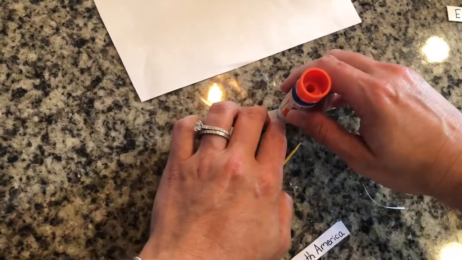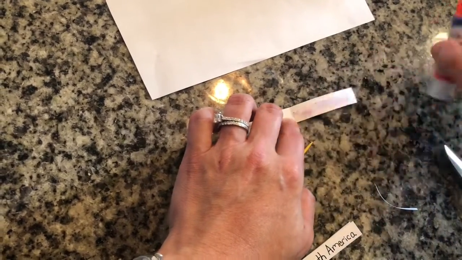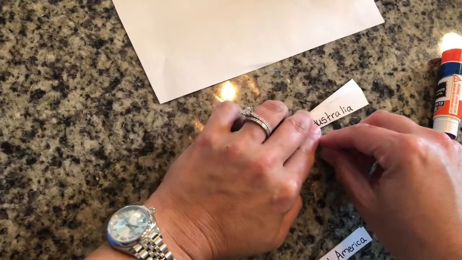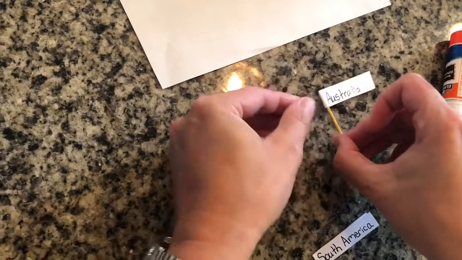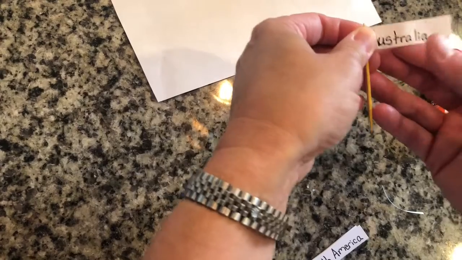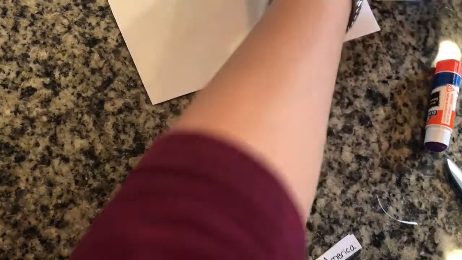I open up a flag, put some glue on the inside, put my toothpick in, and I fold the flap down, and I can make a flag. So I can stick this flag into my pumpkin after they all dry.